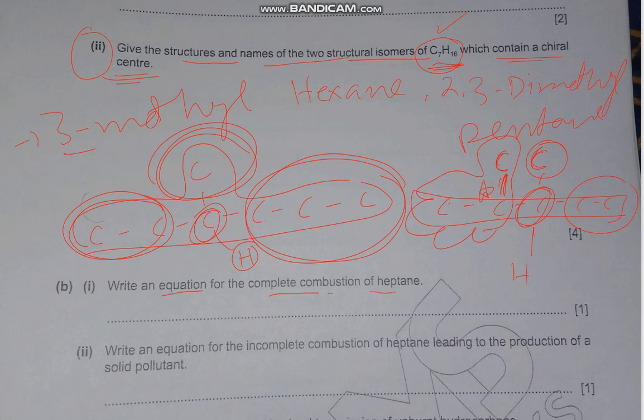Write an equation for complete combustion of heptane. So heptane is C7H16, and how many moles of oxygen are added to form carbon dioxide plus water. So here we can see 7 CO2, and for the complete combustion, here we can see 16, so 8 H2O, and according to this oxygen must be 8 plus 14, 22, or 11, so 11 O2, and this is the equation for the complete combustion.